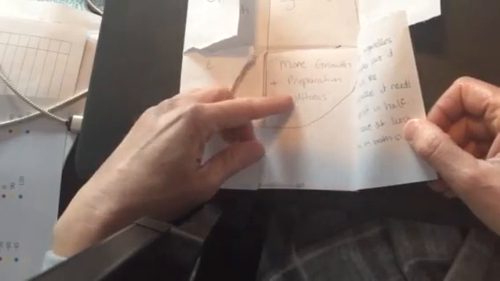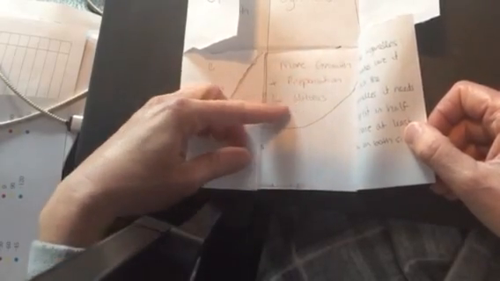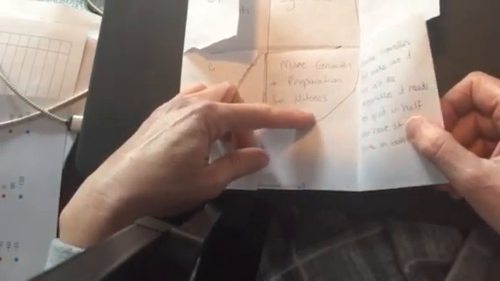Then on our next flap, it is G2. This is the second stage of G. G again, what did G mean? G meant growth. So it is growth again, only more growth. And we're also going to prepare for mitosis. So when we say preparation for mitosis, what do we mean?